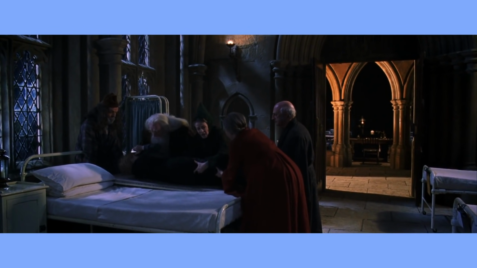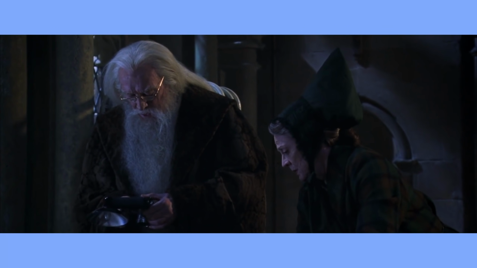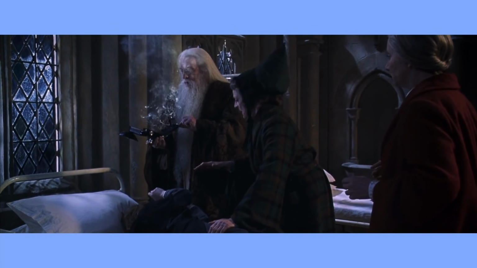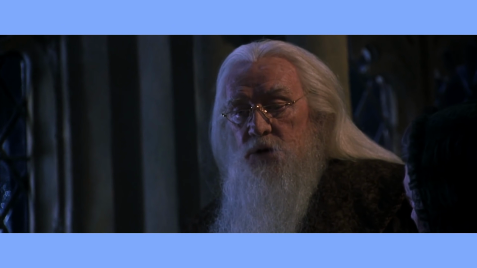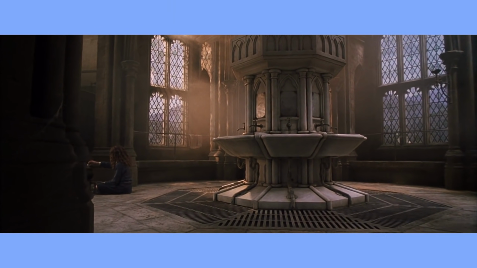That night, another student is petrified, and the genius Dumbledore manages to break the only piece of evidence that they actually have. Great job, Dumbledore. What can this mean? Help us. It means he's blown the only lead you had. The Chamber of Secrets has indeed been opened again. Chamber of Secrets has been opened before.